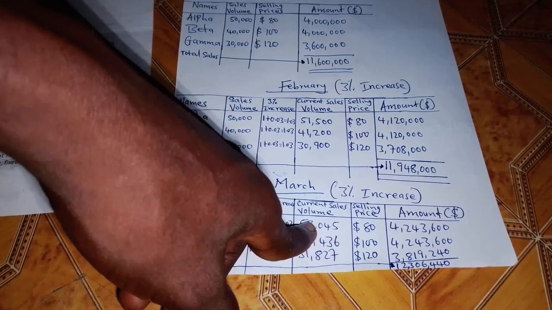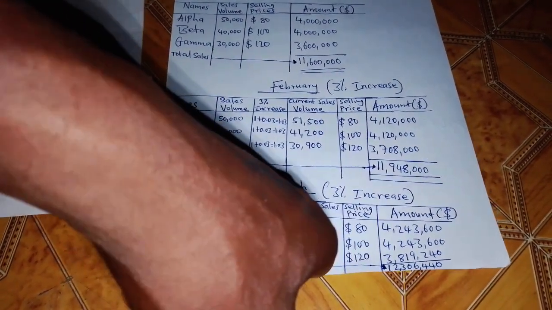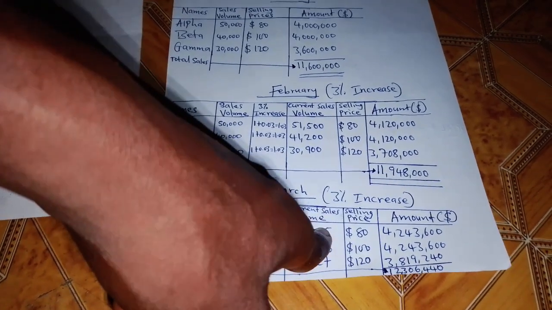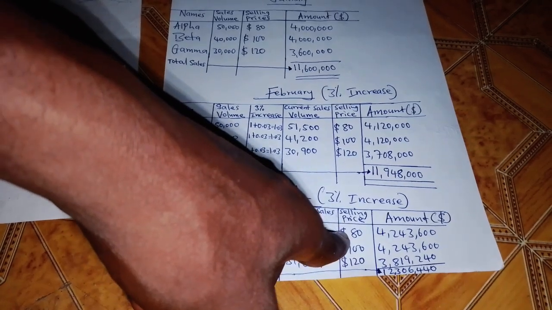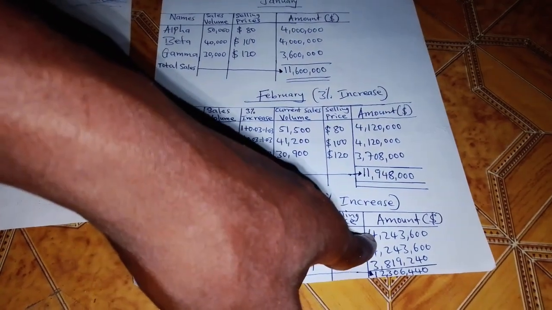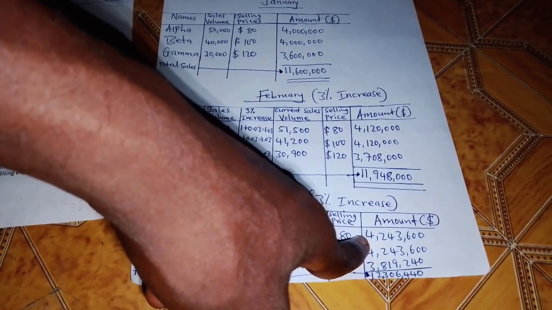What is the selling price of each? It is $80. So when we multiply the 53,045 current sales volume by the selling price of $80, it gives us $4,243,600.